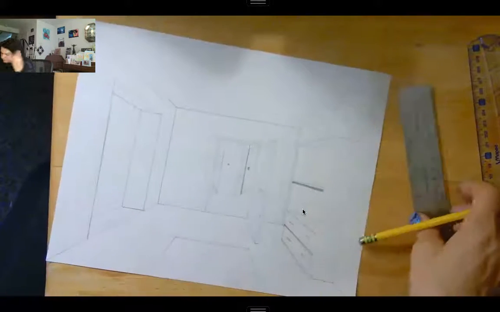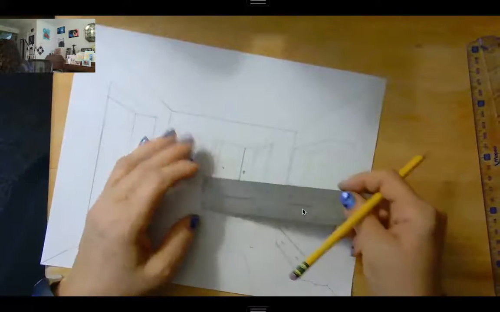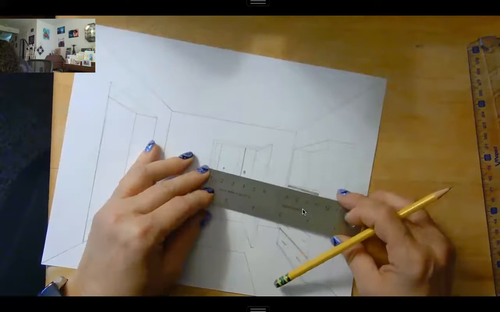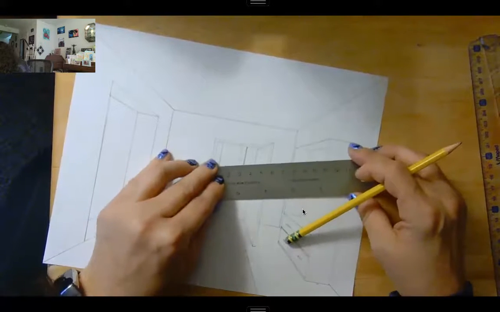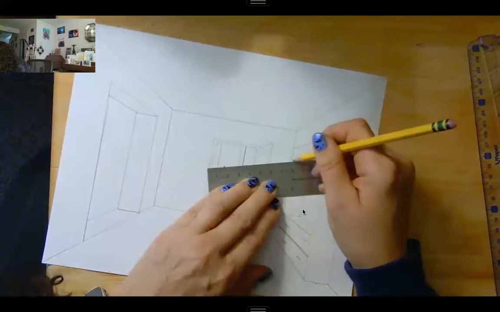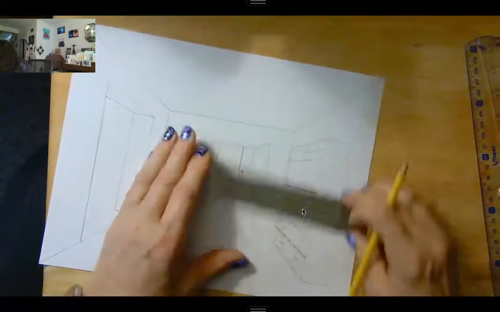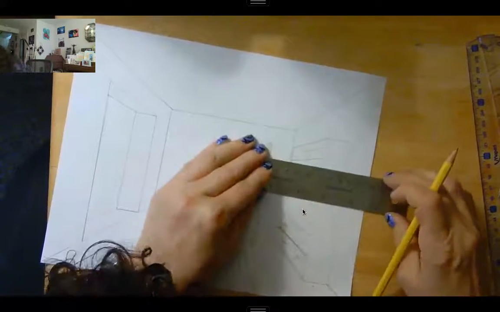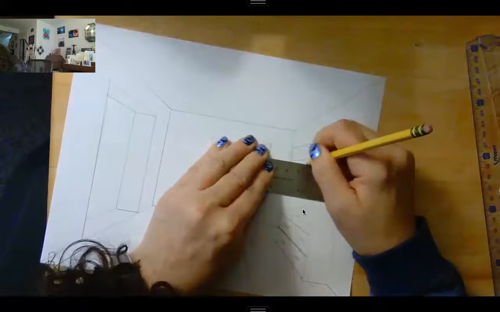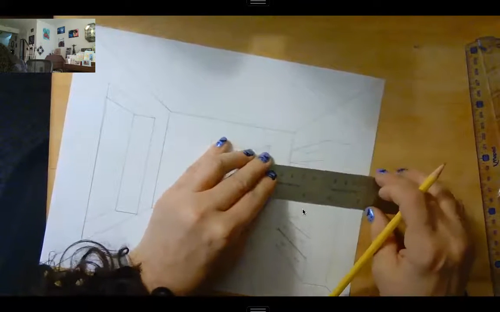So something could sit on top of it. And now we're seeing underneath the shelf because it's tall and my perspective is from the center of the room.